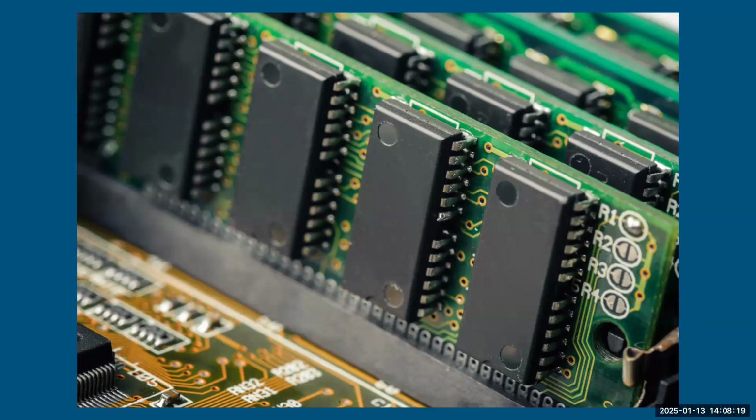RAM, yeah, random access memory. Very good. This is the part of the computer where variables are stored. It's actually stored in your RAM. This is the stuff that gets reset when you turn your computer off, right? It's not long-term memory. This is where variables are stored in the computer.